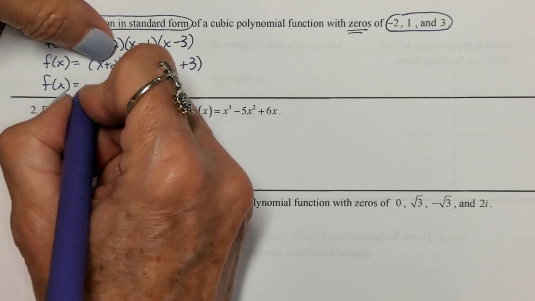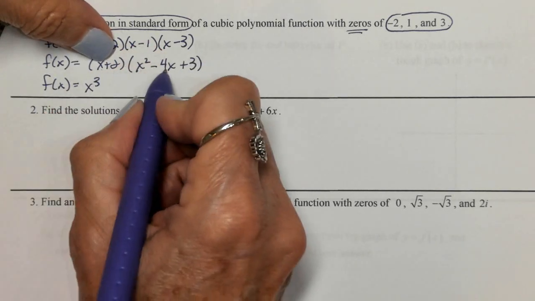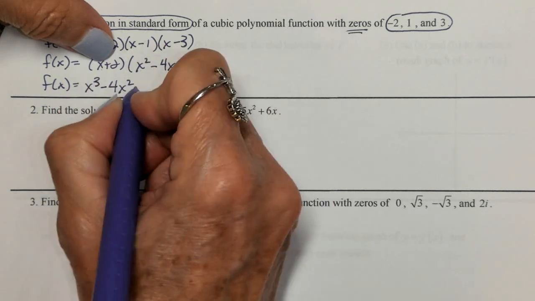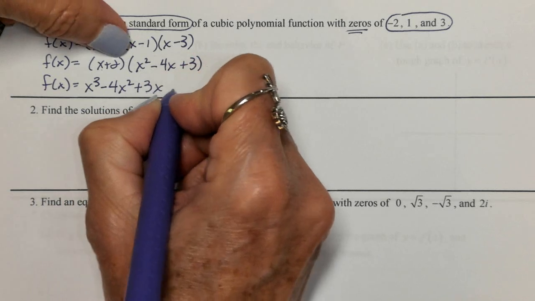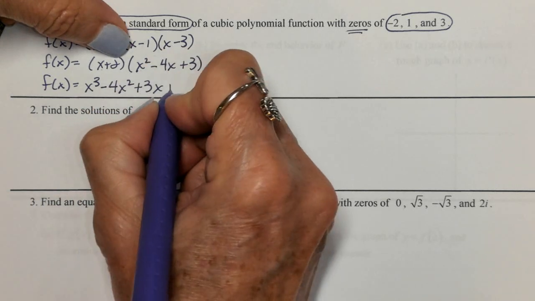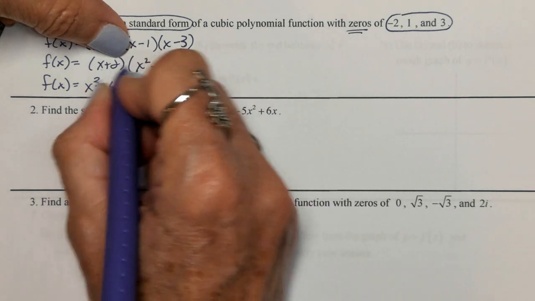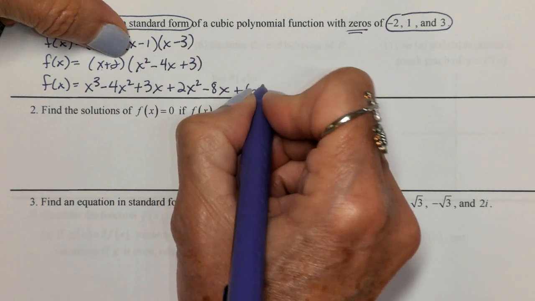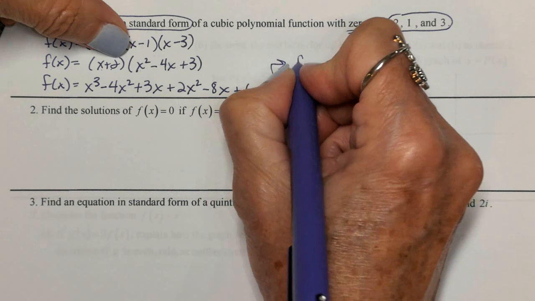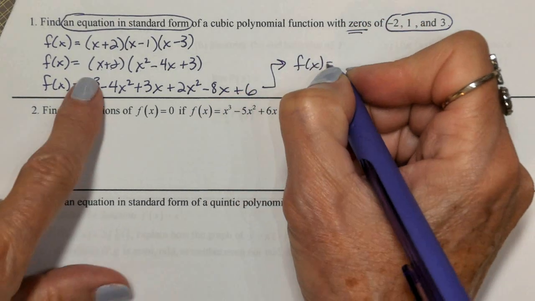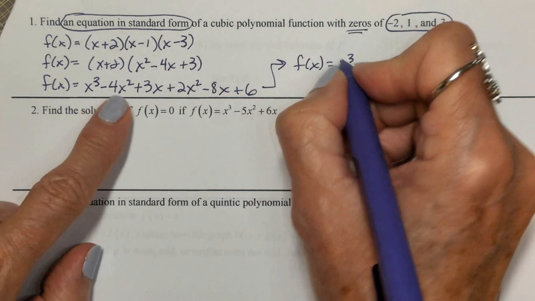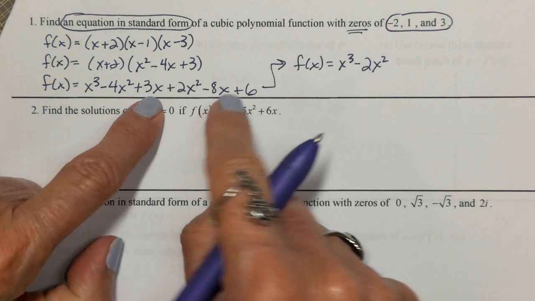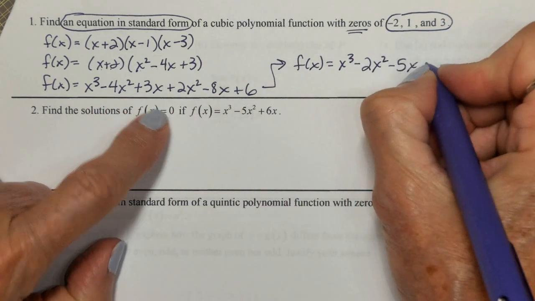X times x squared is x cubed. X times -4x is -4x squared. X times 3 is 3x. 2 times x squared is 2x squared. 2 times -4x is -8x. 2 times 3 is 6. So my function in standard form will be x cubed minus 2x squared minus 5x plus 6.